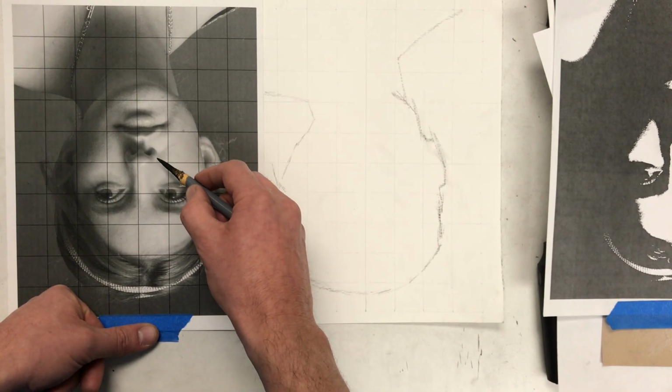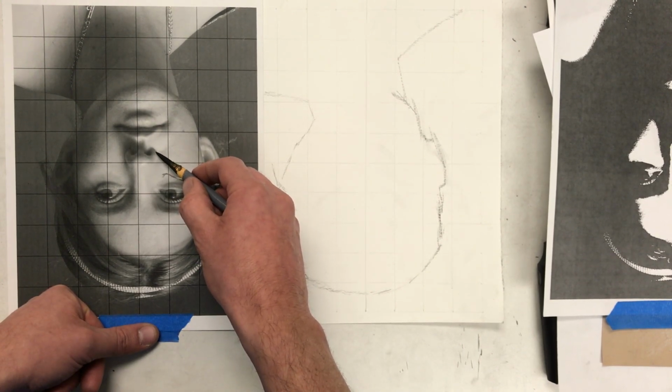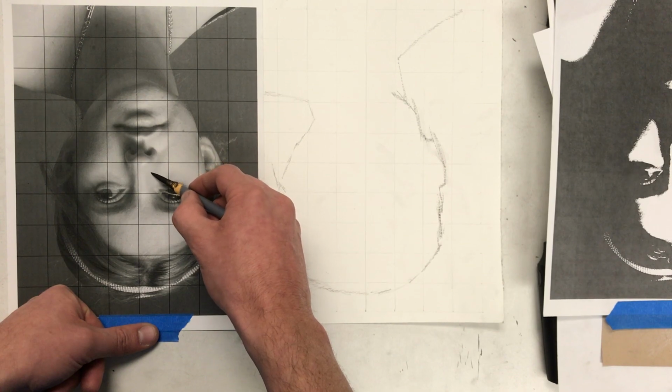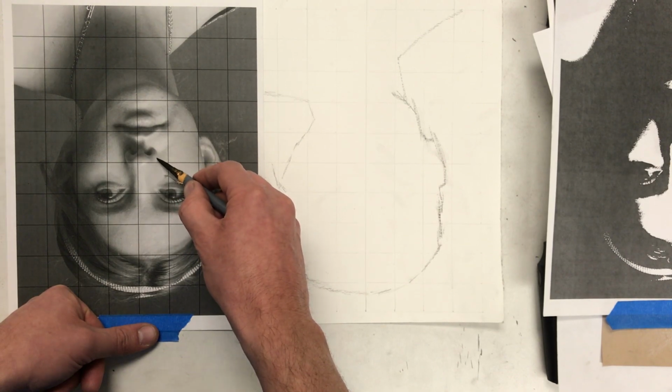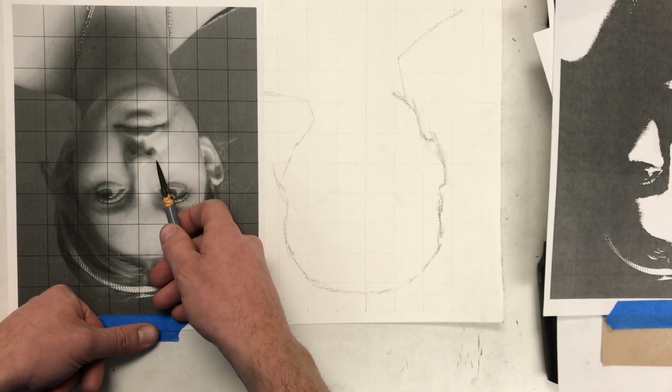For example, if I go in here and think I have to draw a nose, and I draw a really dark line along here, because I'm drawing that edge of the nose as it goes up like this, that line doesn't exist, right?